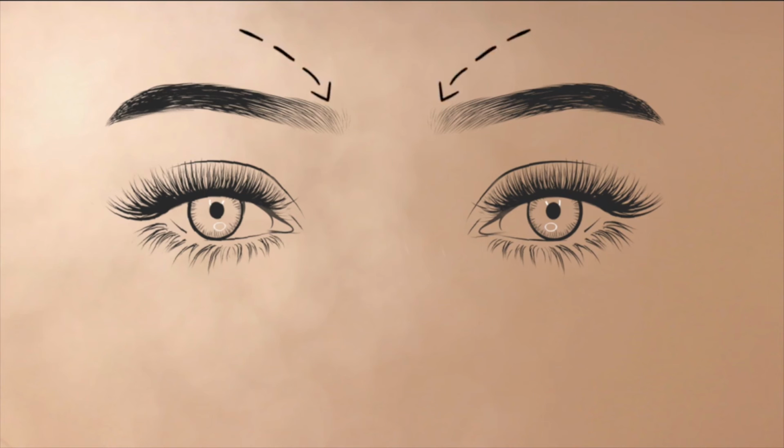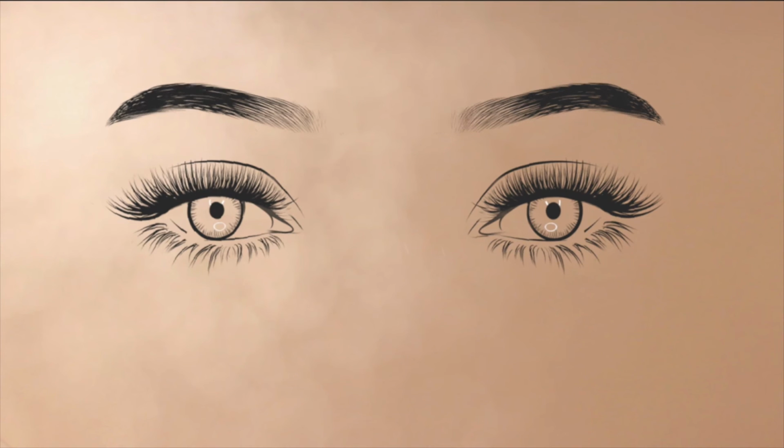If you struggle with filling in that inner corner, I would suggest using an eyebrow tinting kit. This will tint even the lightest baby hairs and give you much more of a natural finish. For the outer edge, we want to drop the tail to enclose the eyes and pull the eyes together. This will create a shorter look on the outer edge and add some more balance.